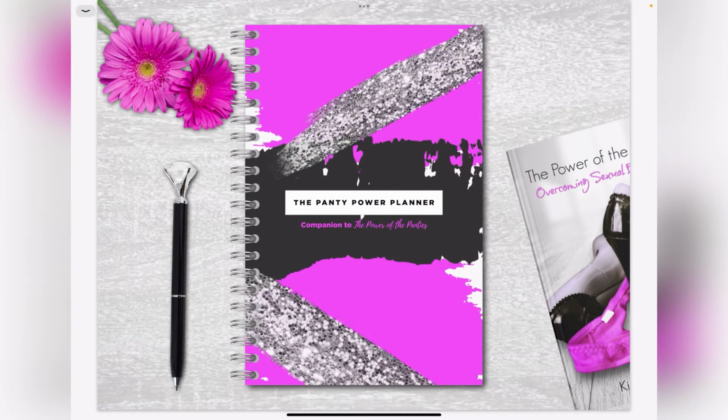So this planner was definitely designed to be a companion to The Power of the Panties, which, as we explore the planner a little bit more, you can see how you're able to order it. It goes very great with this planner because the themes are coming directly from that book. So the planner, we're going to dive right in.